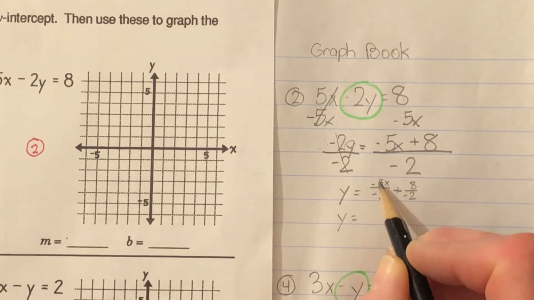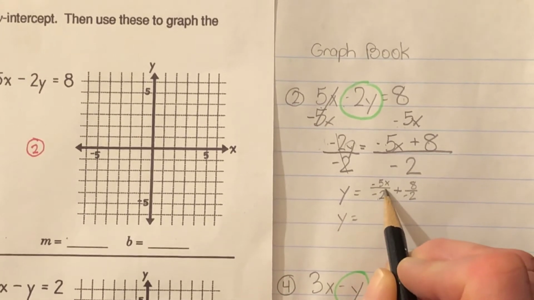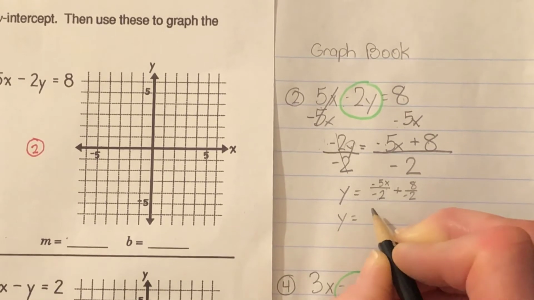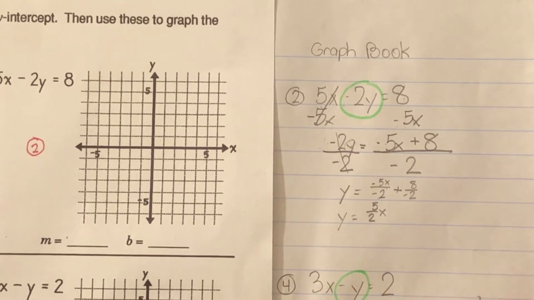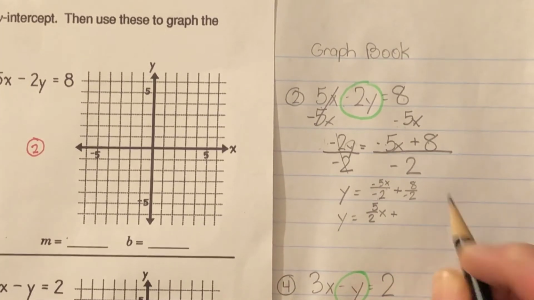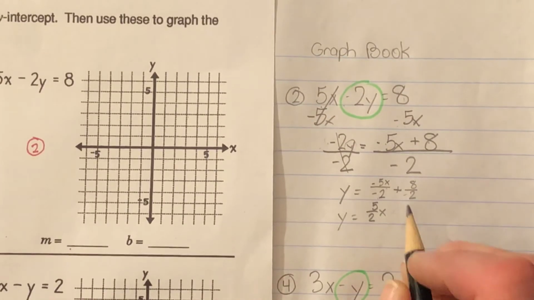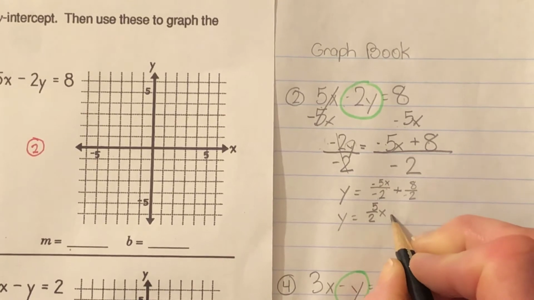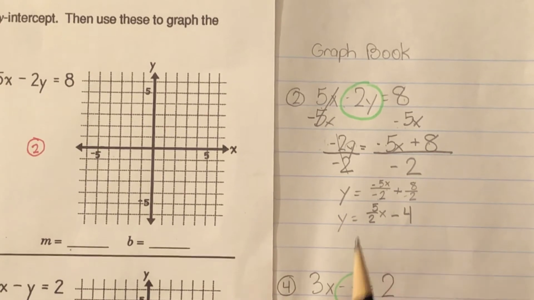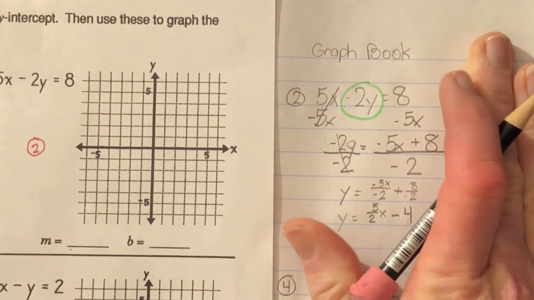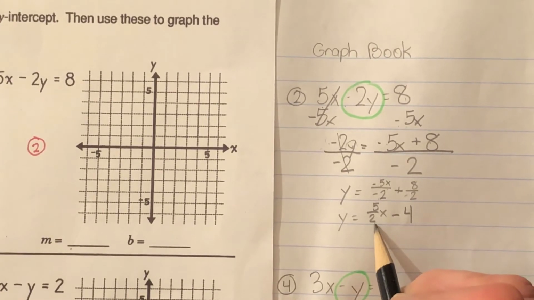I'm going to show that this is positive because it's a negative and a negative, and I'm going to pull away the x. So now it is 5 halves x minus 4, since 8 divided by negative 2 is negative 4. The official equation for this in slope-intercept form is y equals 5 halves x minus 4.